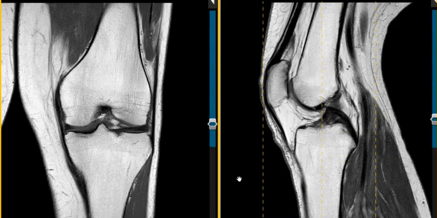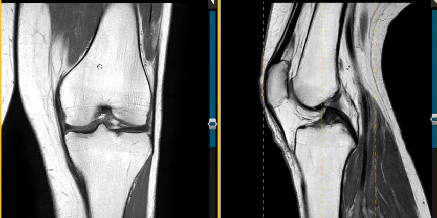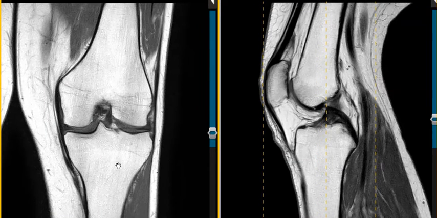Hello, this is Dr. Gay from Foresick MRI, and this is a 69-year-old female who complains of anterior knee pain. And we have a couple of views here. This is a coronal view looking straight at the knee.